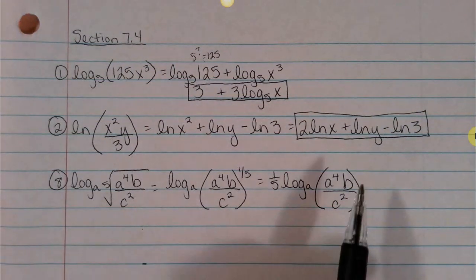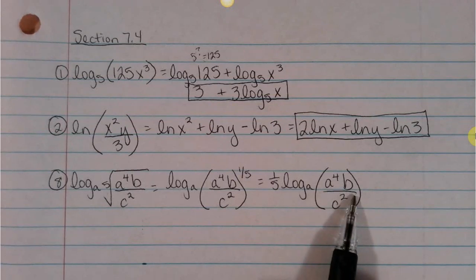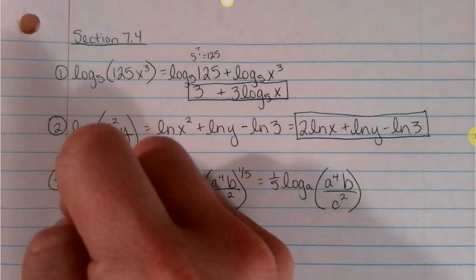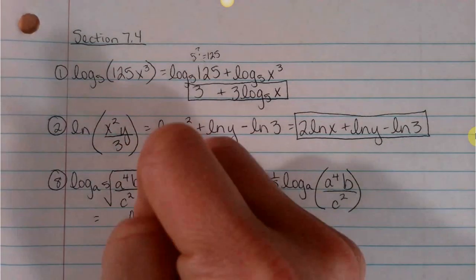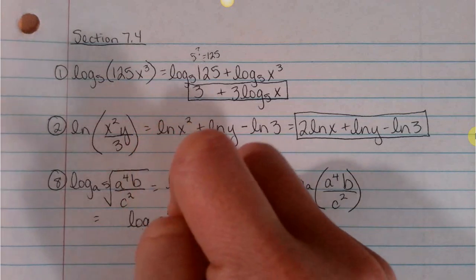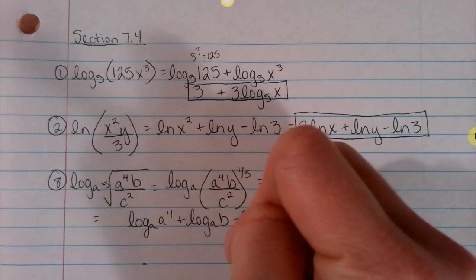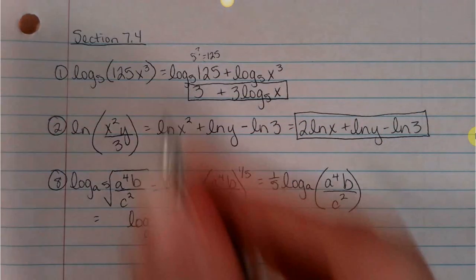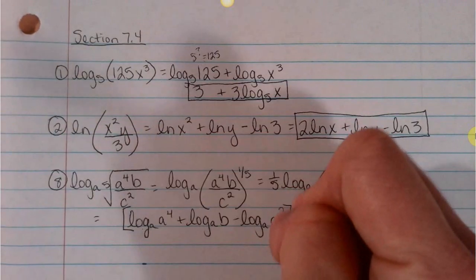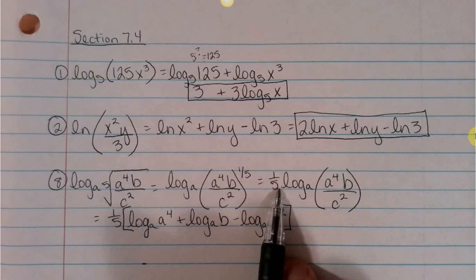And then similar to number 2, we can turn this multiplication into an addition of logs, and we can turn this division into a subtraction of logs. So that would give me the log base a of a to the 4th plus the log base a of b minus the log base a of c squared. But now all of this is going to be multiplied by this 1/5 that I brought down in front in this step.